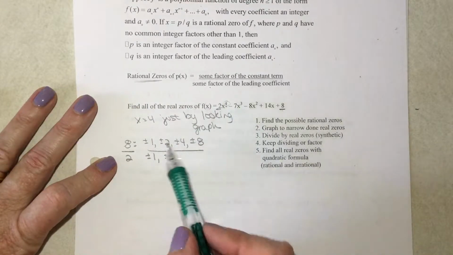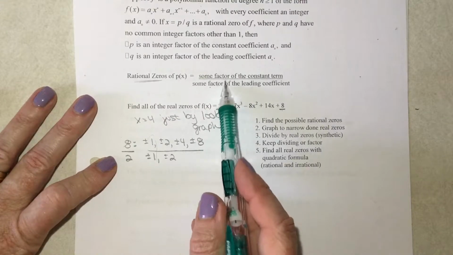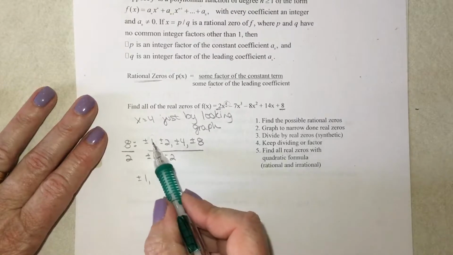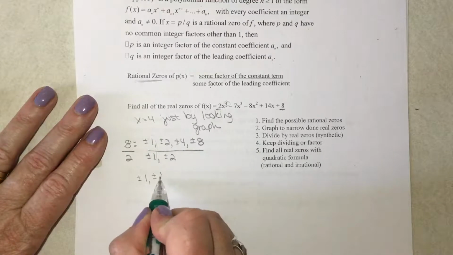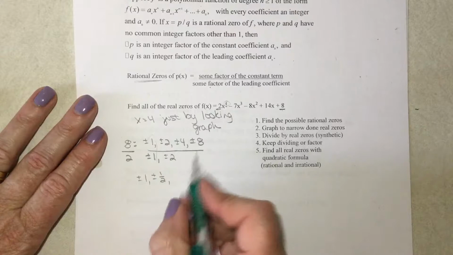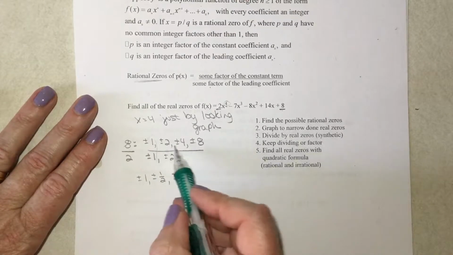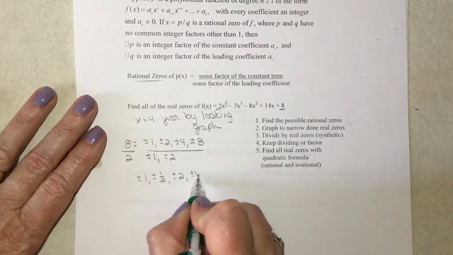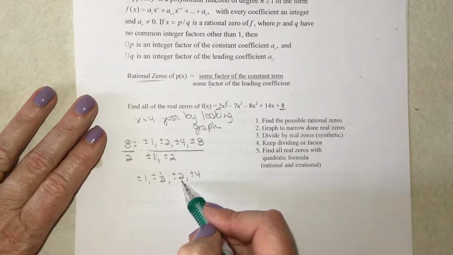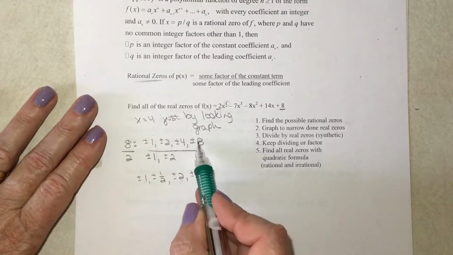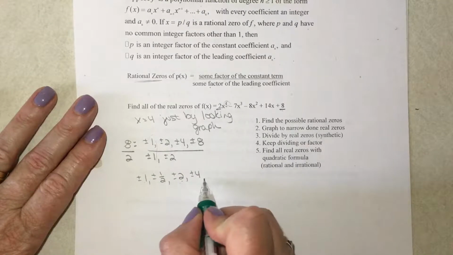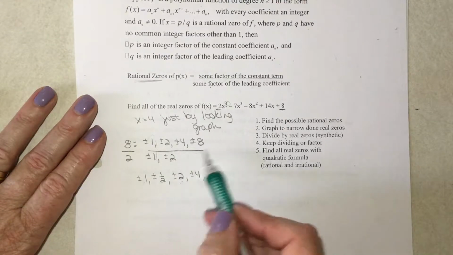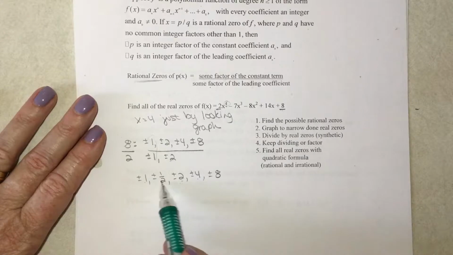I'm setting this up because this is a fraction. So 1 divided by 1 leaves me with plus or minus 1. 1 divided by 2 leaves me with plus or minus 1/2. 2 divided by 1 leaves me with plus or minus 2. 2 divided by 2 leaves me with 1. I've already got that. 4 divided by 1 is 4. 4 divided by 2 is, I'm sorry, 2. And plus or minus 8 divided by plus or minus 1 is plus or minus 8. And then when I take 8 divided by 2, I get 4, which I already have. So those are all my options.